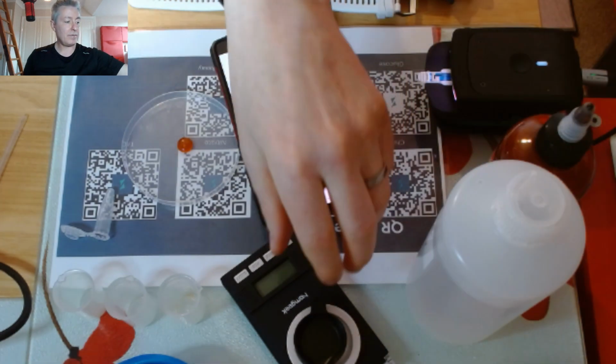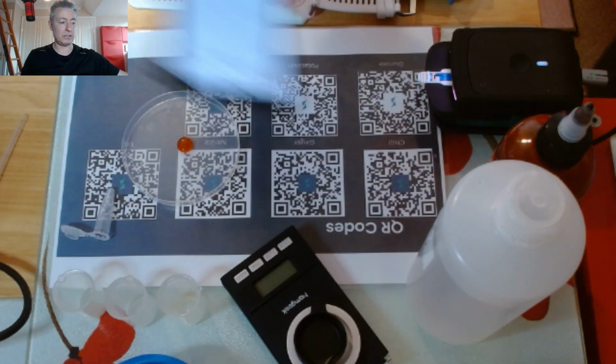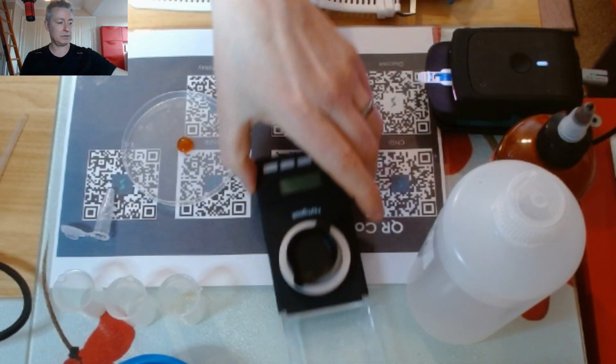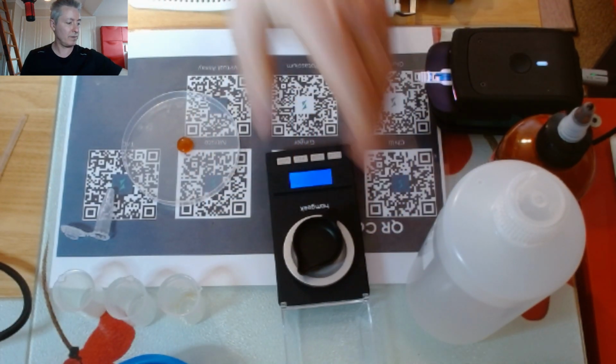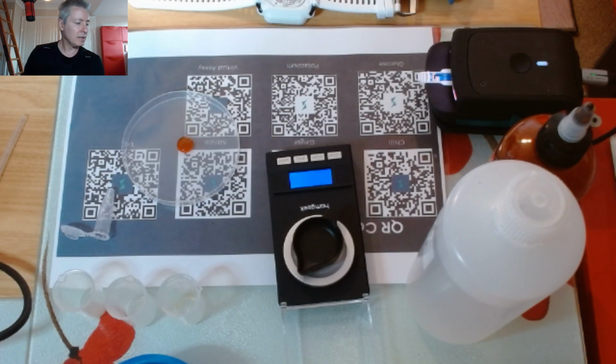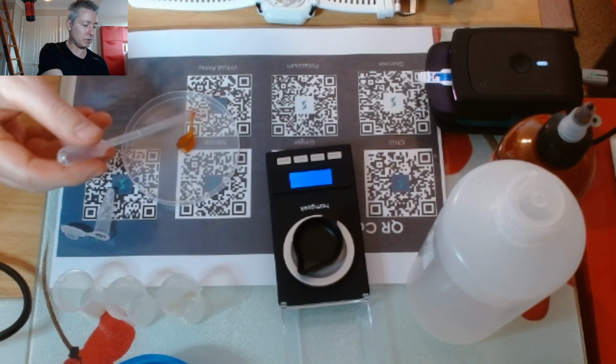I have a scale here, so I'm just going to pull the scales in quickly. I just want to weigh out 0.1 grams of material, so let me do that. I might not be super precise in doing this. I'm just going to do it fairly quickly.